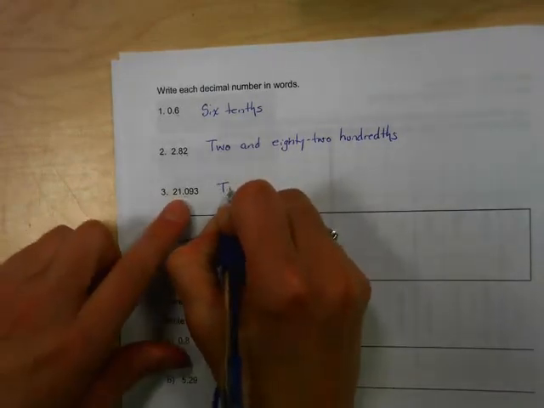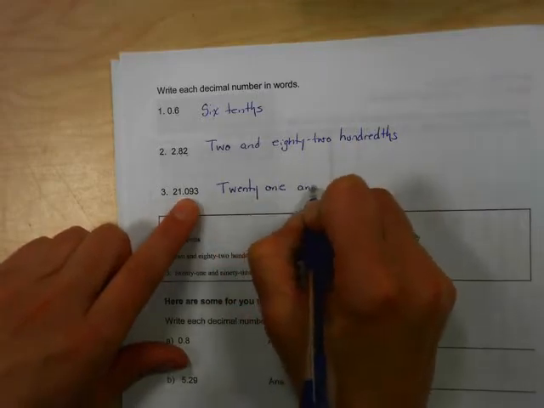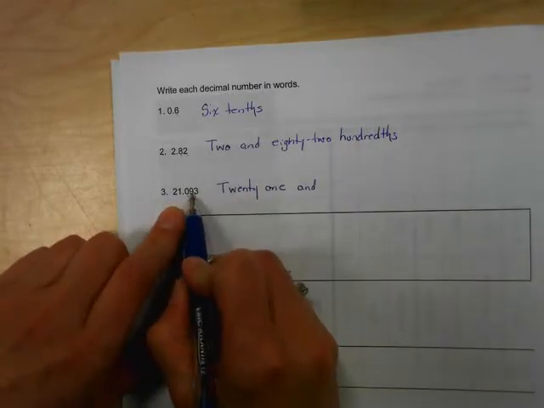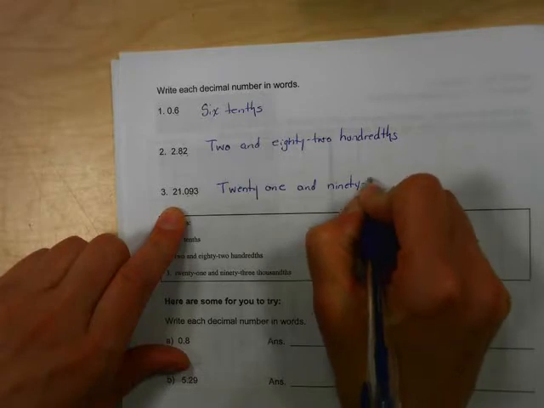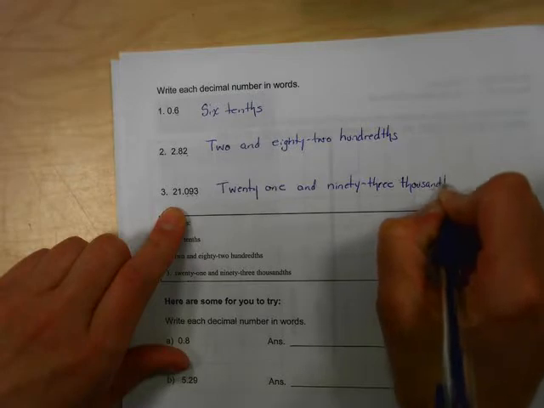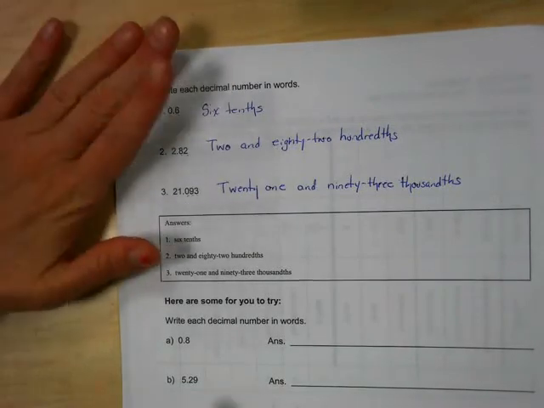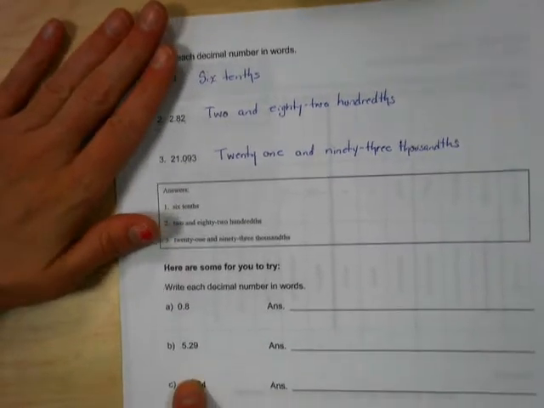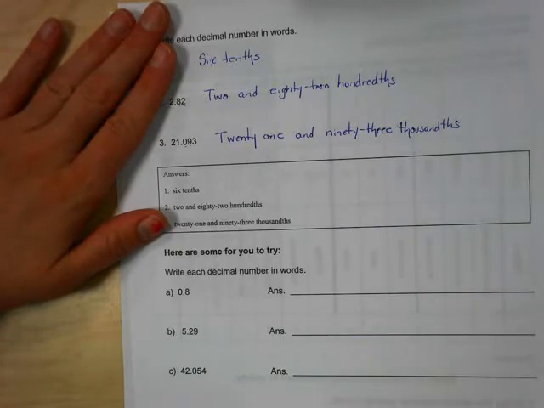Alright, let's try another one. We've got 21, decimal point is "and". Tenths, hundredths, thousandths. So I'm going to write 93 thousandths. So I would pause the video now. Do these 3. These are some for you to try. This is what I'm going to be grading. We're going to hand this in our next class. So pause, do those out, and then turn the video back on.